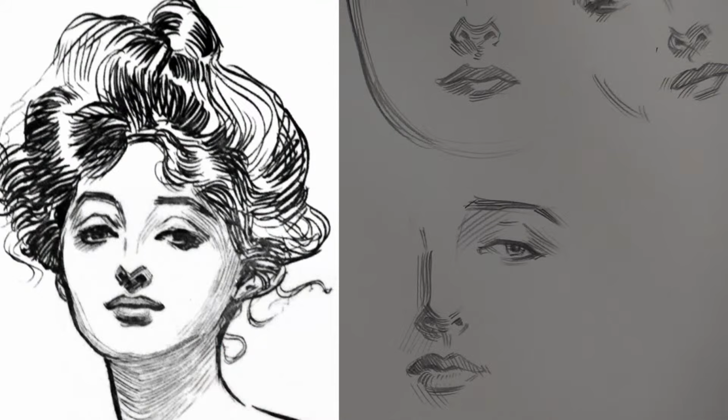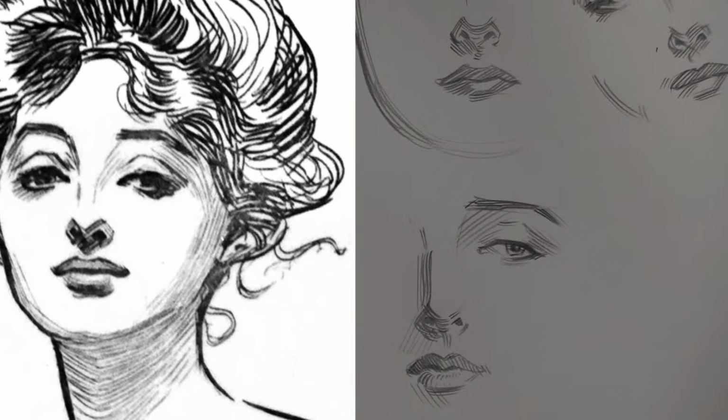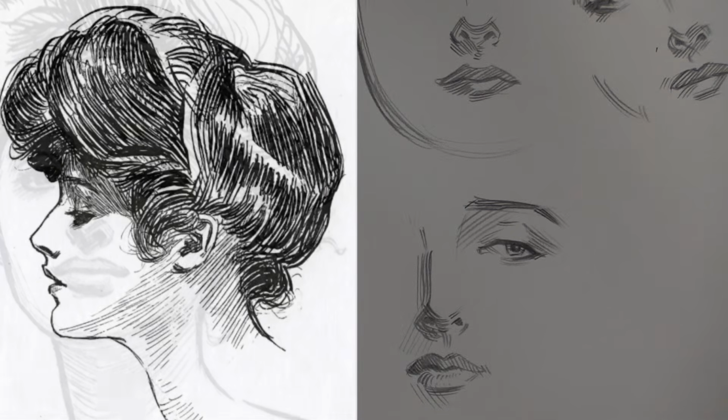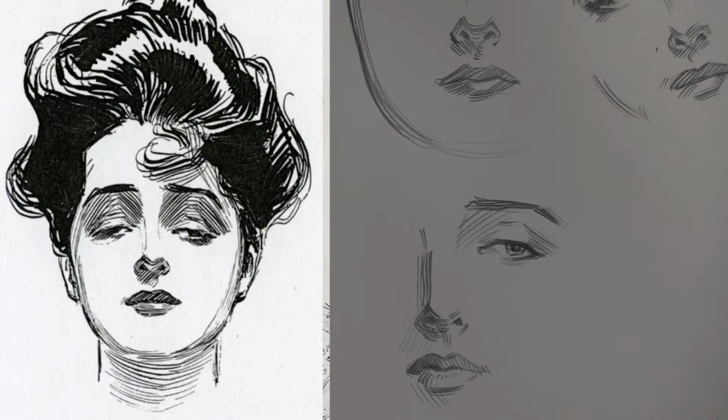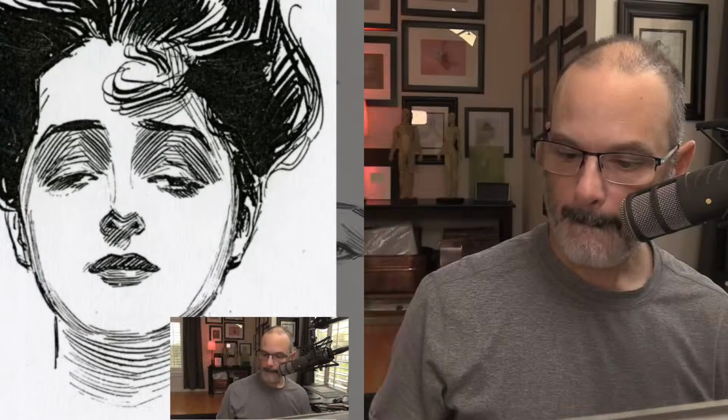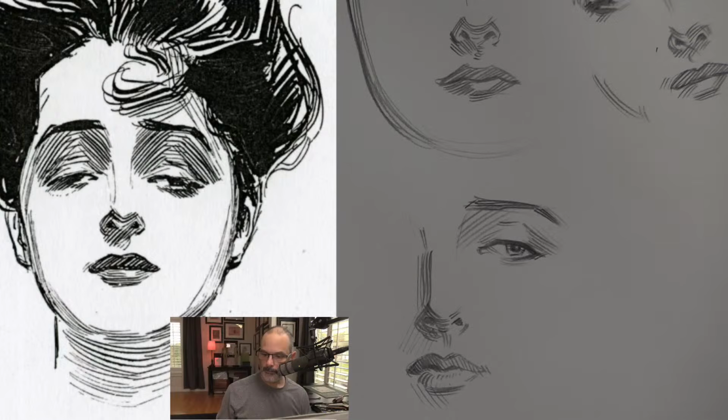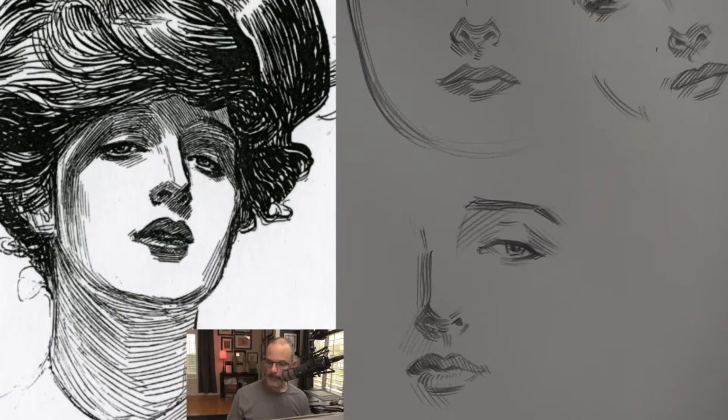We're going to be doing that one, full head, and zoomed in. We'll look at those features. We're also going to do this one later, maybe today. I haven't decided. There's also that one we might do.